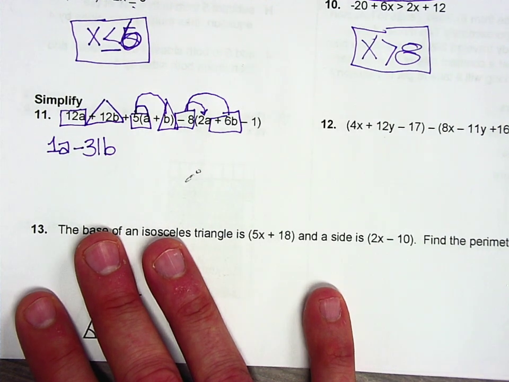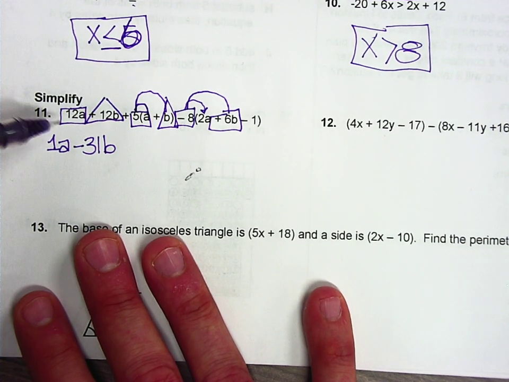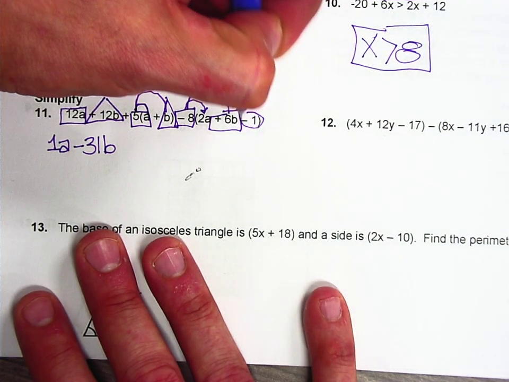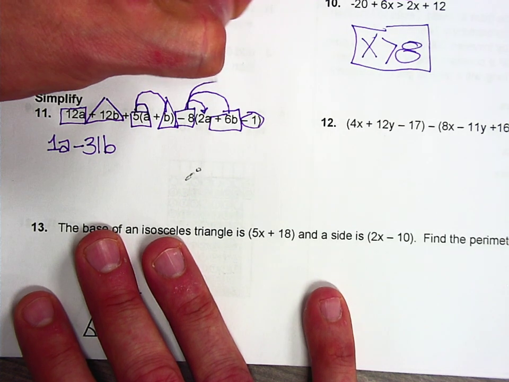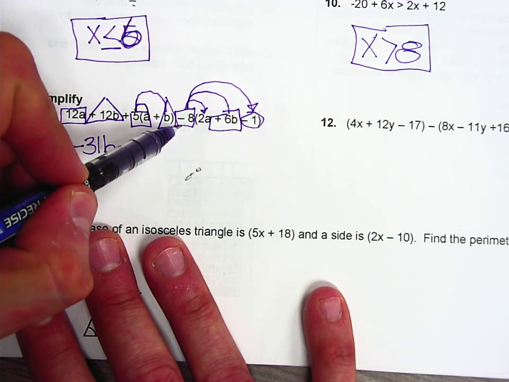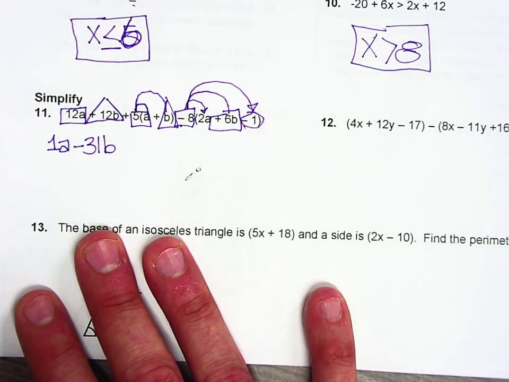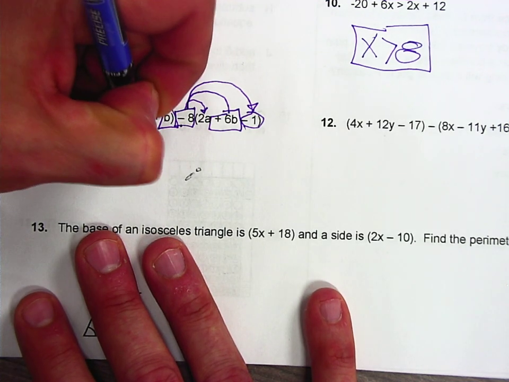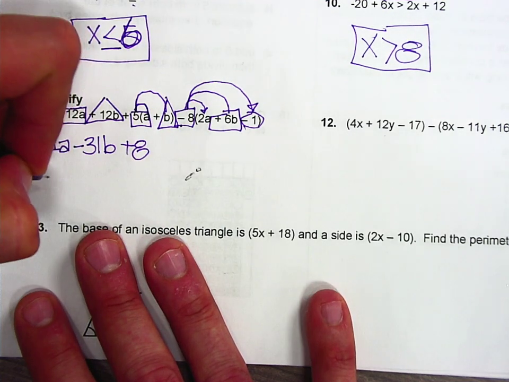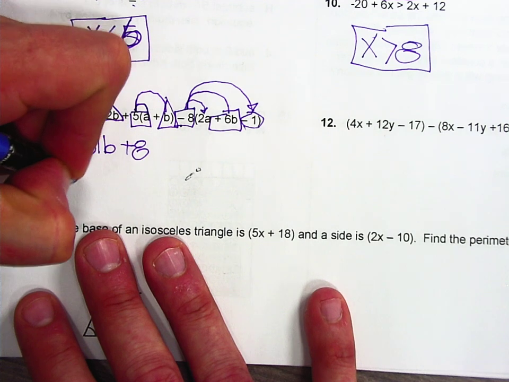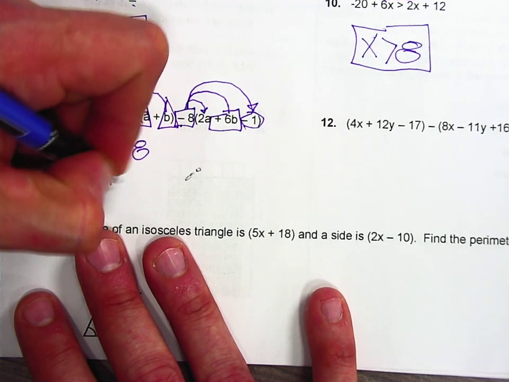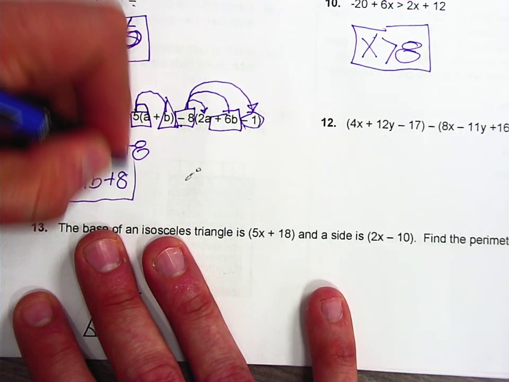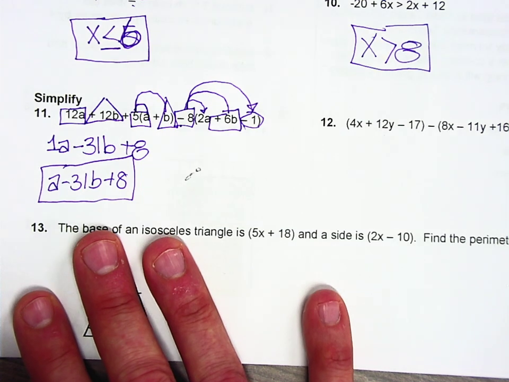Now I just deal with my constants. The only constant I have is here at the very end, this negative 1, which also gets multiplied by this negative 8. So a negative 8 times a negative 1 gives me a positive 8. So my final answer is A minus 31B plus 8. All I did was remove the 1 from the first variable.